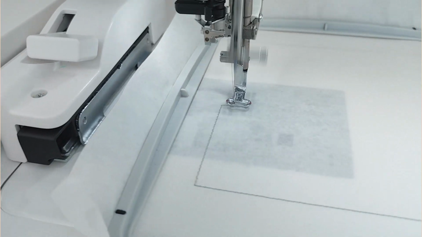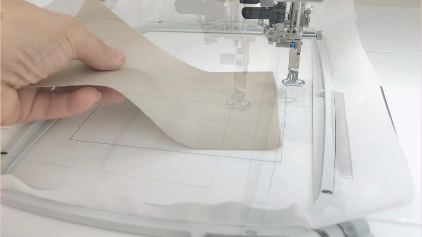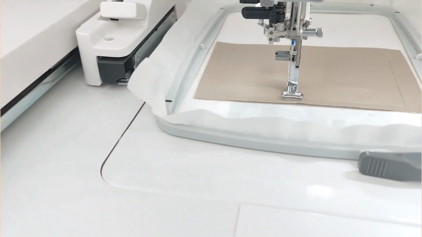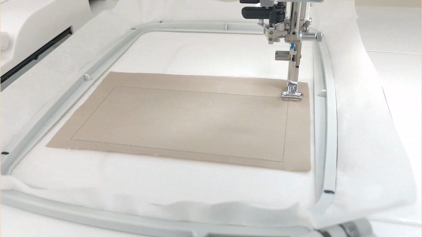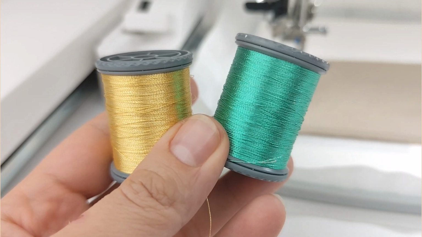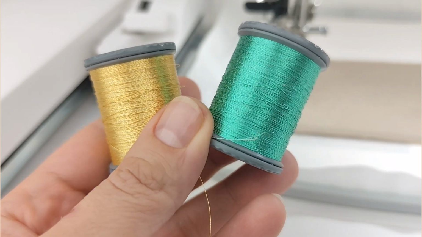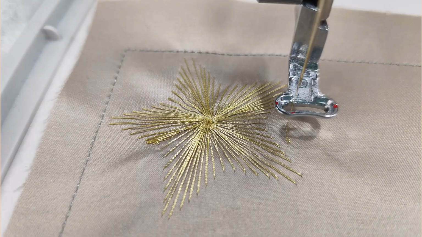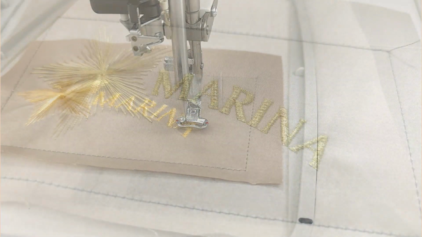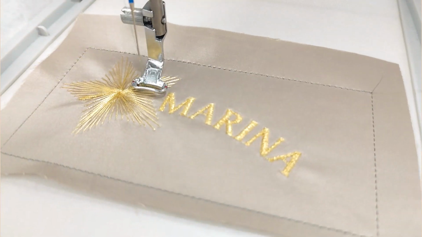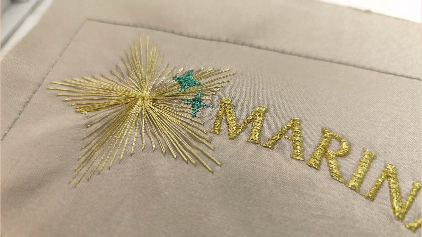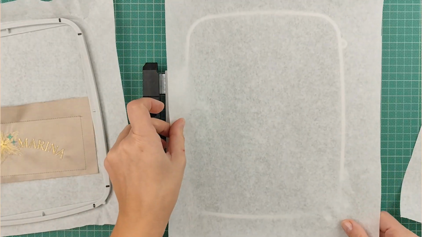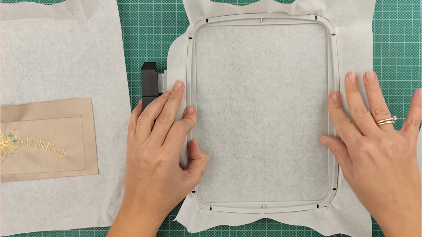First comes the positioning stitch. Place the fabric on top of it and continue with the tack-down stitch. I'm using metallic threads here for a touch of holiday shimmer. Now it's time to embroider the star. Next comes the name, and finally the decorations. When finished, the machine will stop so you can prepare the next hoop and repeat it for each guest's name.